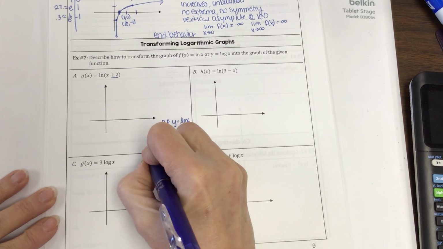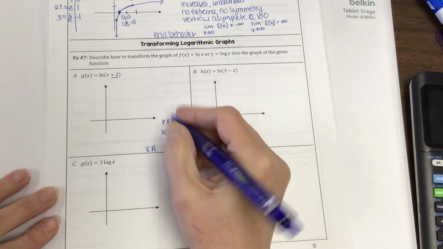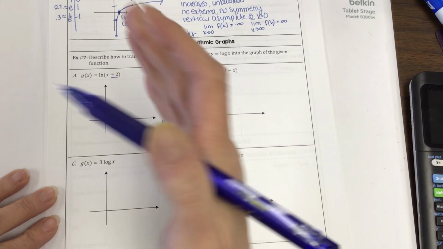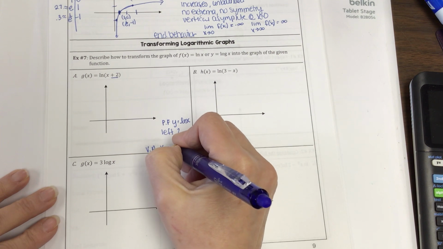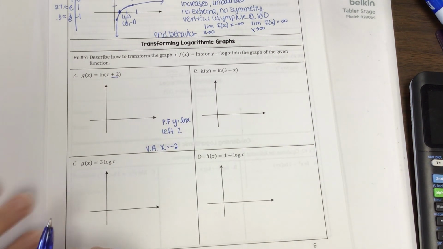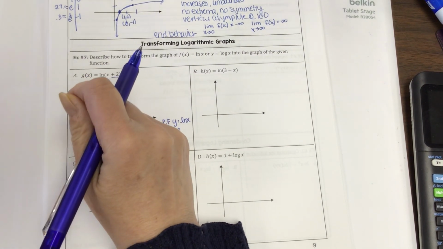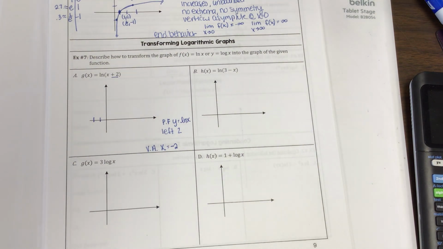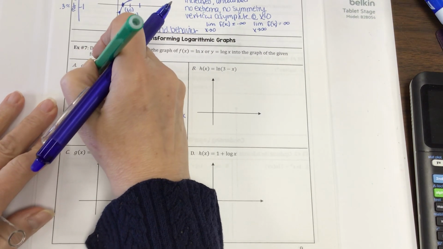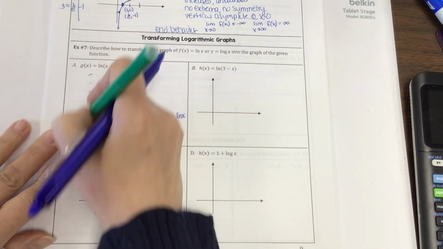So our vertical asymptote, would it have moved? Yeah, our vertical asymptote was x equals 0. What's our vertical asymptote now? X equals -2, right? And so here at -2, I would have a vertical asymptote. So that's something that should be graphed.